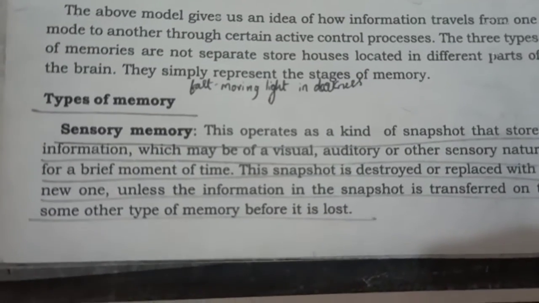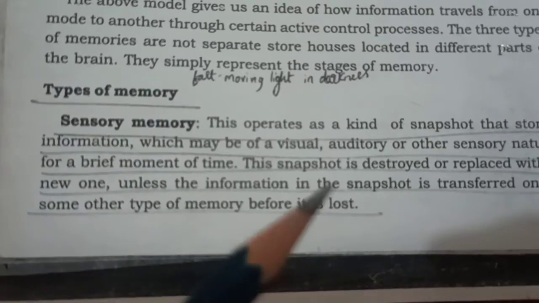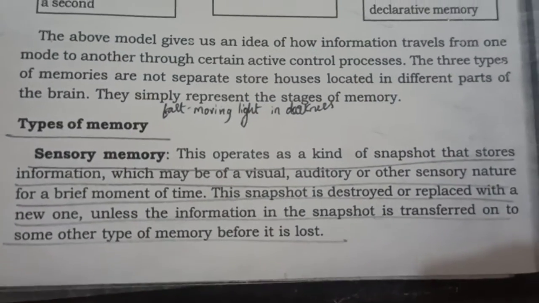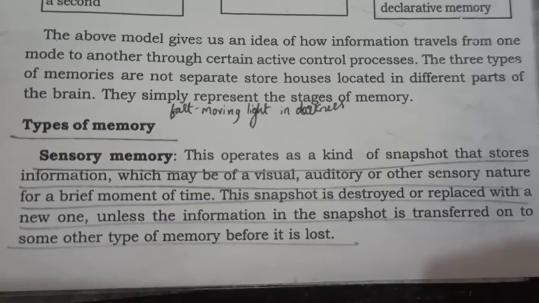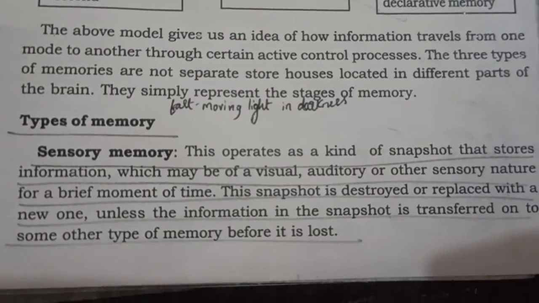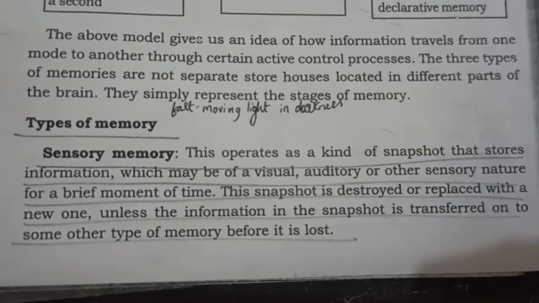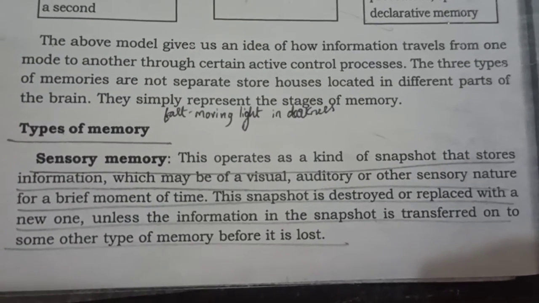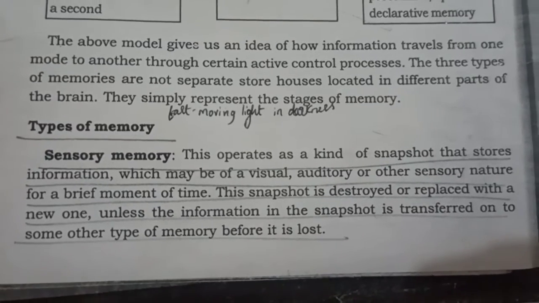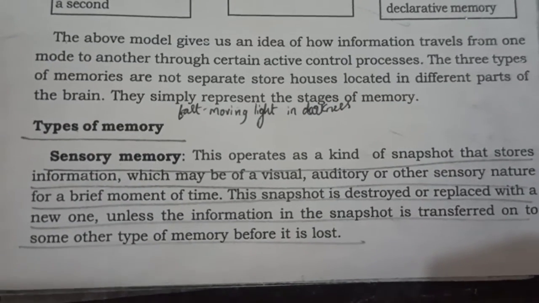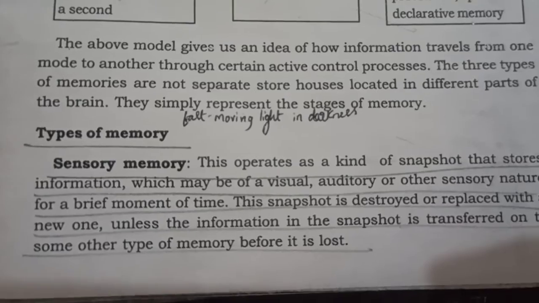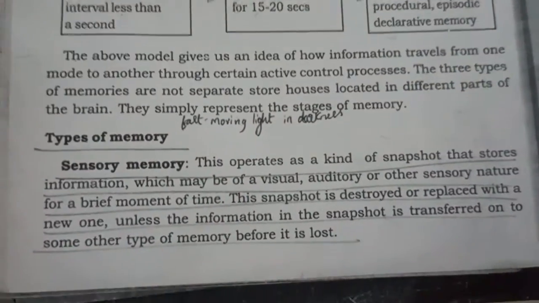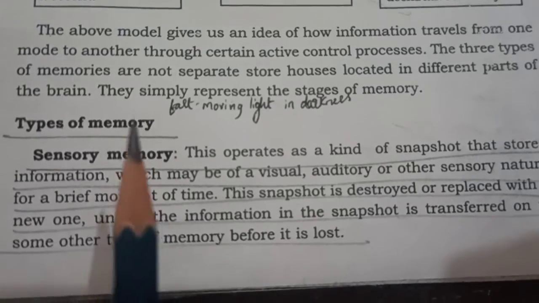Types of memory. Sensory memory operates as a kind of snapshot that stores information, which may be visual, auditory, or of other sensory nature, for a brief moment of time. This snapshot is destroyed or replaced with a new one unless the information in it is transferred onto some other type of memory before it is lost. Sensory memory lasts just a few seconds.